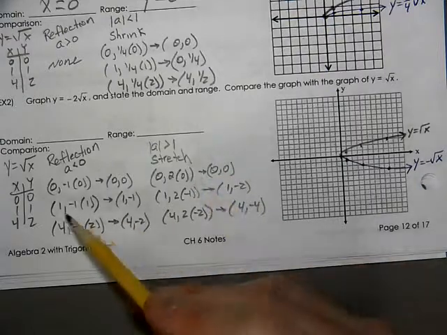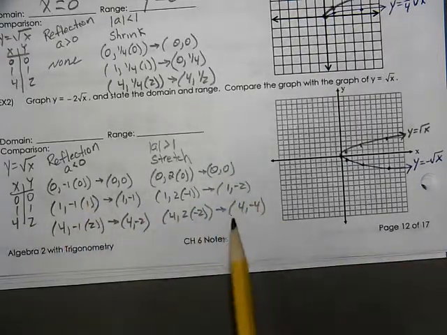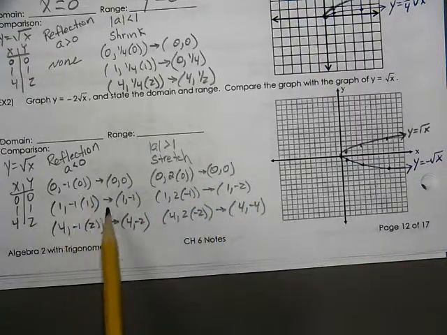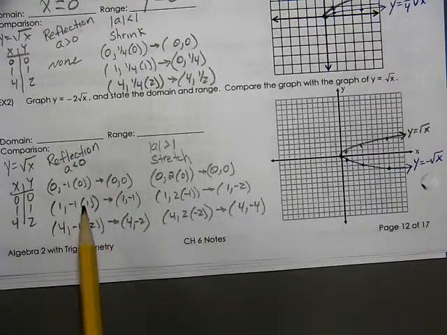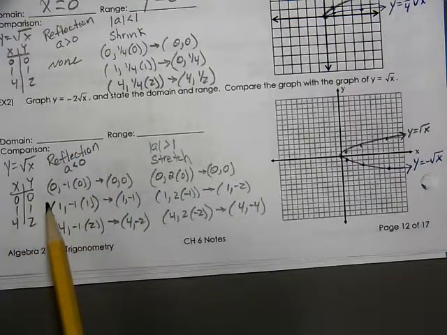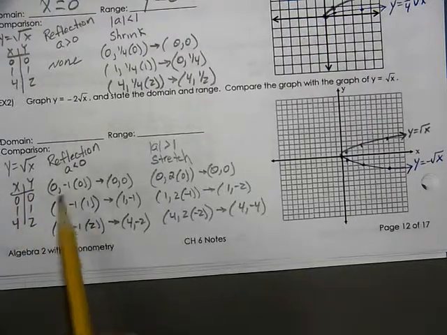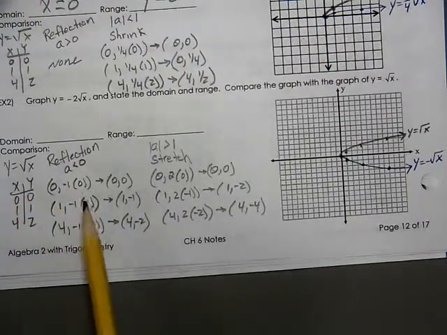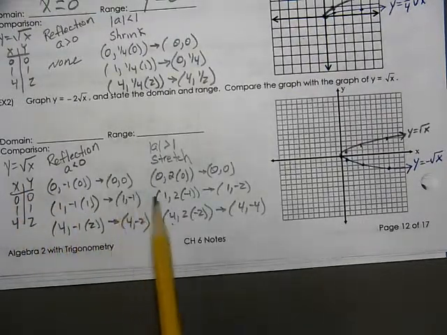So if you like making out the table so you can see each step, notice I'm not taking points and plugging them into an equation. I'm actually using the Algebra 2 facts of a reflection and a stretch and later on a translation to help develop what these coordinates would be.